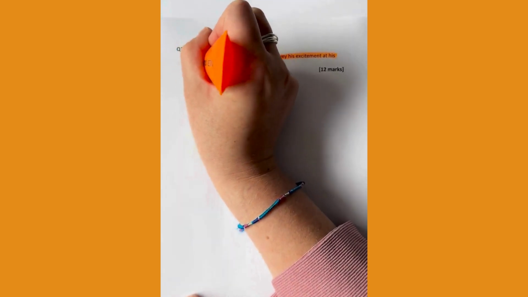We already know that question 3 is a language question, so we know what skill we need to use. But what we don't know yet is the focus, and the focus will change from paper to paper. For this question, our focus is how the conveyor's excitement at his discovery. So we need to find anything within that source that shows his excitement at his discovery.